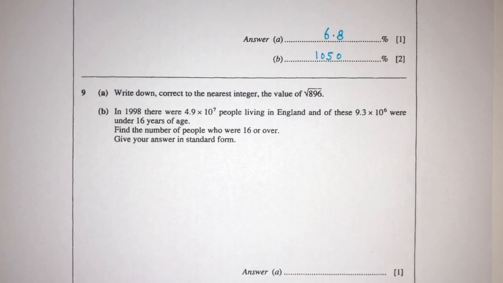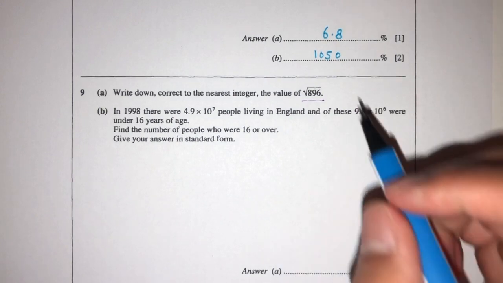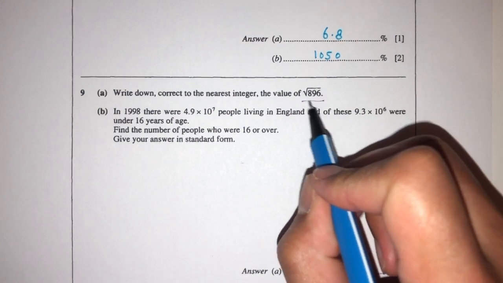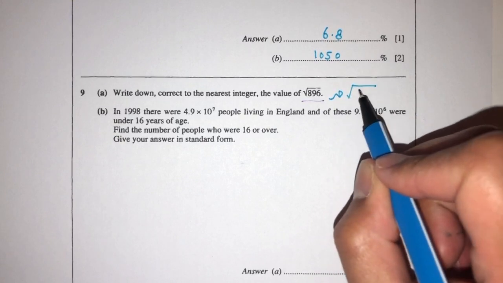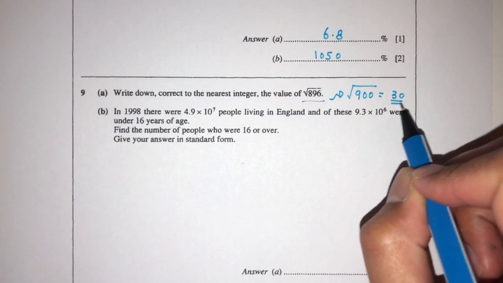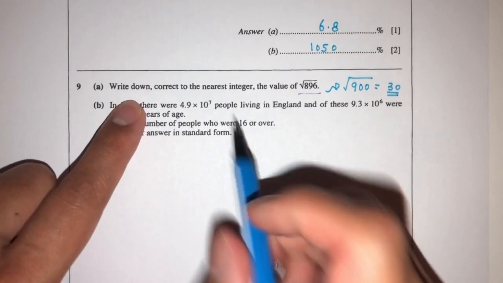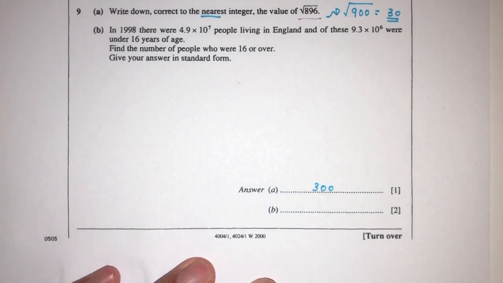So here we have to write down, correct to the nearest integer, the value of this. So this question is not tough, it's just that we have to look at this from experience as well. So what is the closest number to this that you know has a square root? So we have to think. You will see that it will be 900. So that will be 30 for your answer. So the nearest integer will be 30. Sorry, not 300, 30.